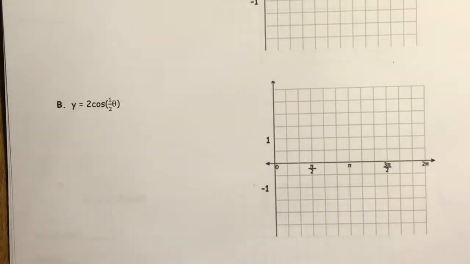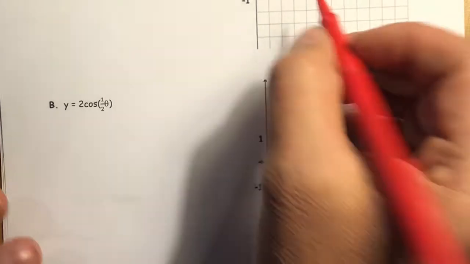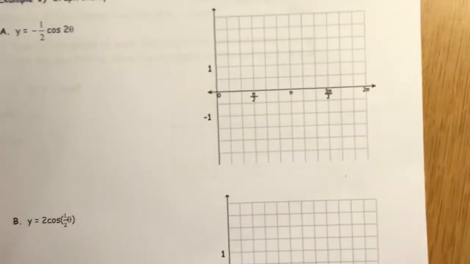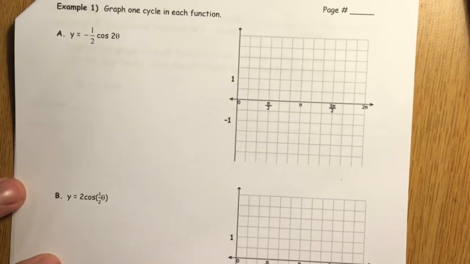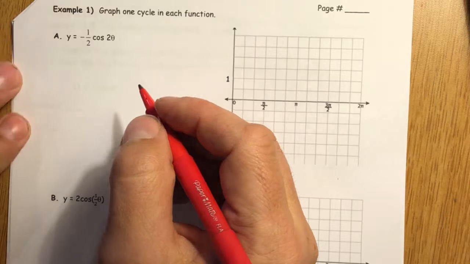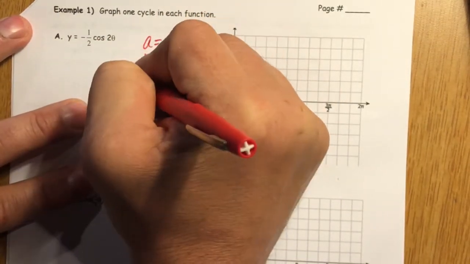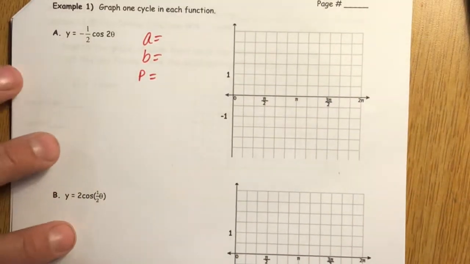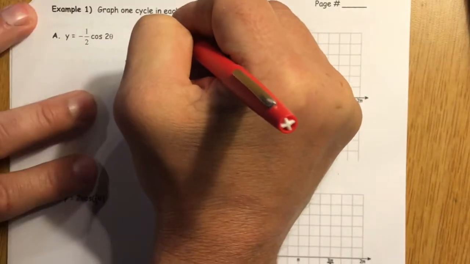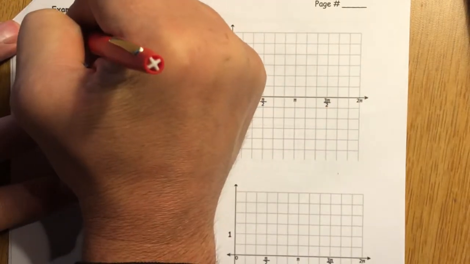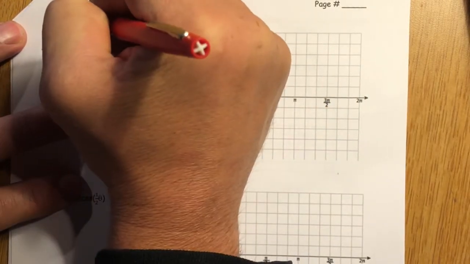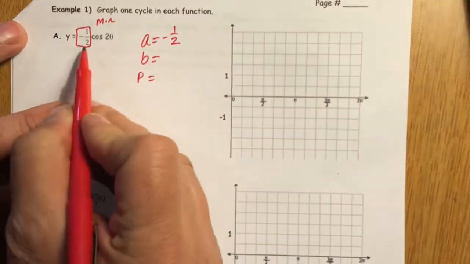Let's get into the good stuff here. Example 1A: graph just one cycle. These are already labeled for you guys, so it should be a little bit easier for you. Before we do anything, what I like to do is identify all my pieces of information here. My amplitude in this case is -1/2. Now you have to be careful, you guys. What that means is this is going to start at the minimum.